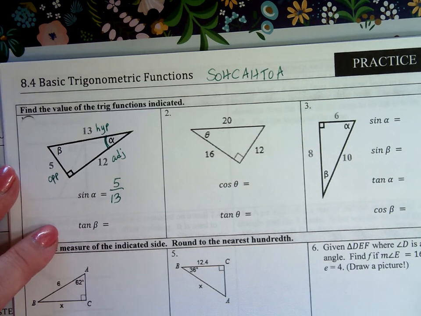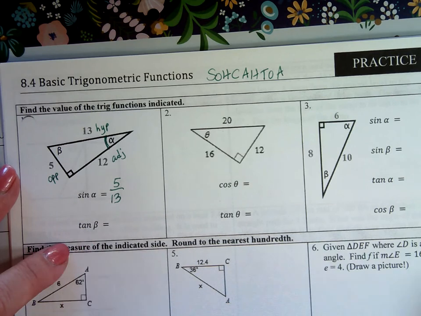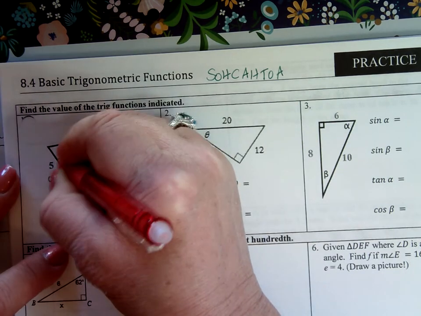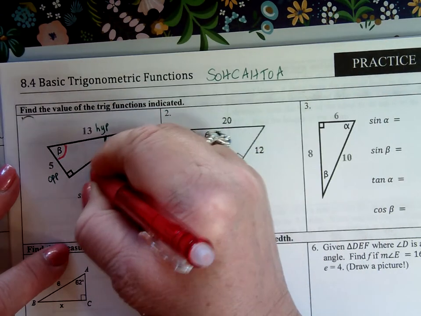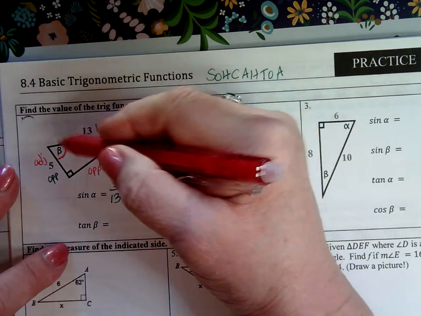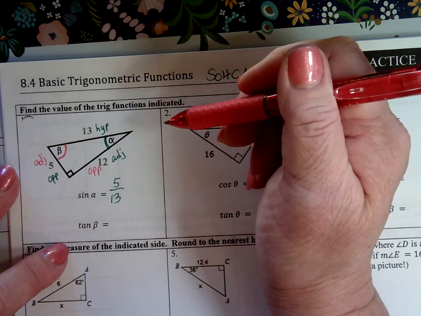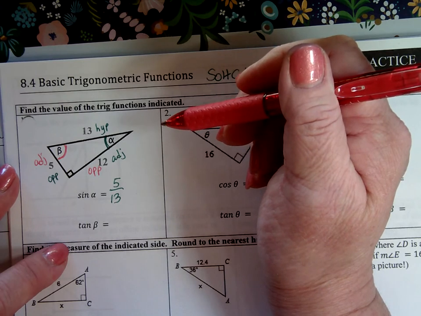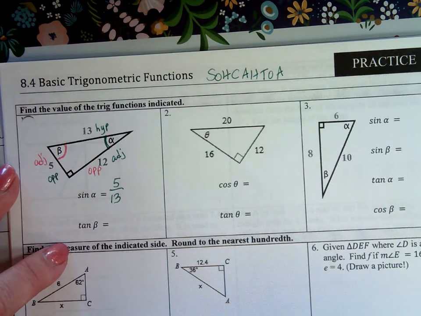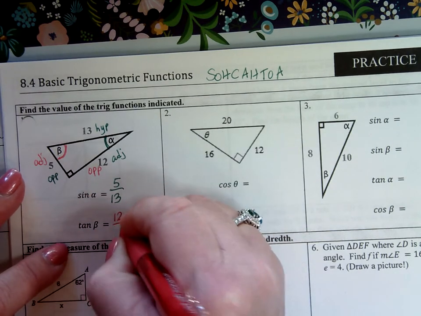But you'll notice the second question asked you, what's the tangent at beta? Well, beta changes things up. Now, I talked about this a few minutes ago. Here's my beta angle. That makes 12 my opposite, and it makes 5 my adjacent. Far, far away is 12, touches it is 5. So it changes according to which angle you're looking at. If I'm at beta, tangent is opposite over adjacent. This guy's going to be 12 over 5.